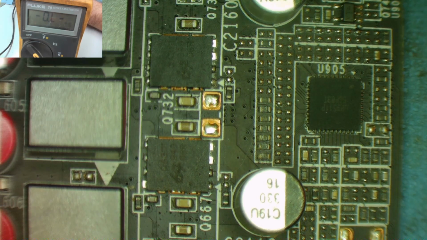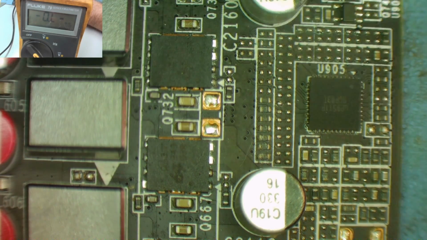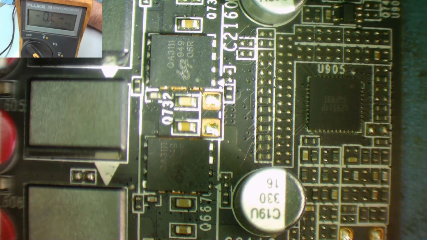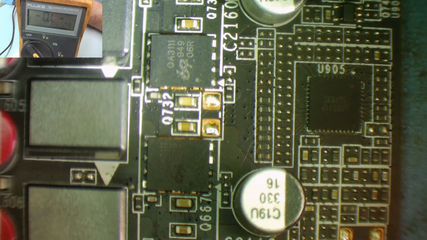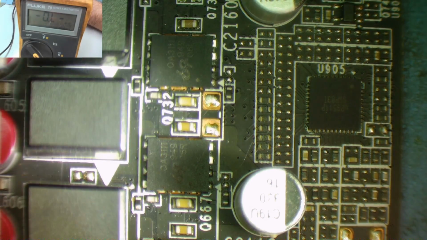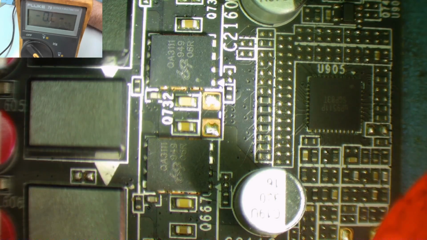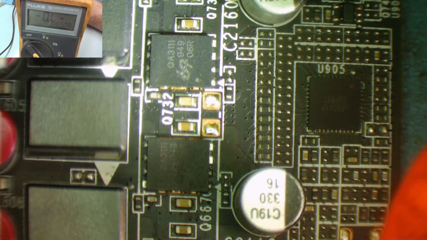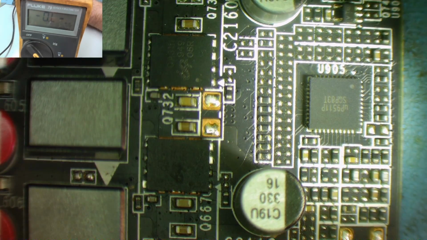And finally, this is the RTX 2060, the one which has a short circuit high side MOSFET. This again uses driver chips, part numbers QA3111, and I've not been able to find a datasheet for this particular chip, but I can find some information on the driver, the pulse width modulator, which is here.